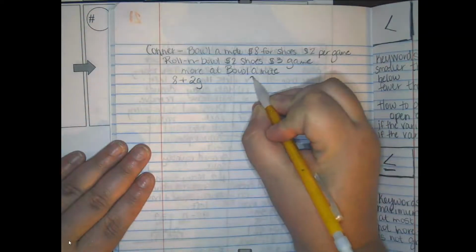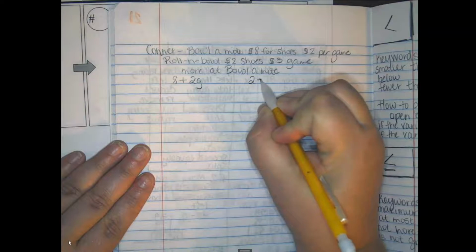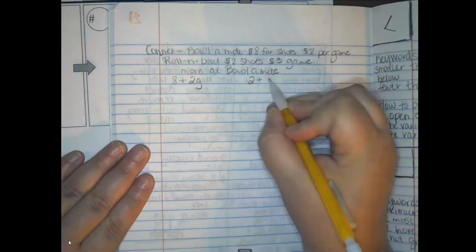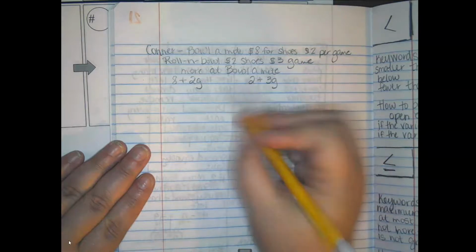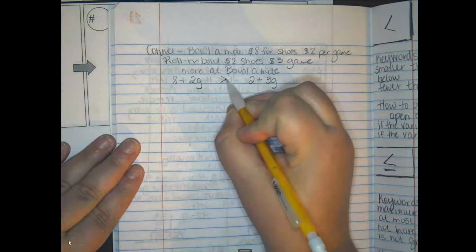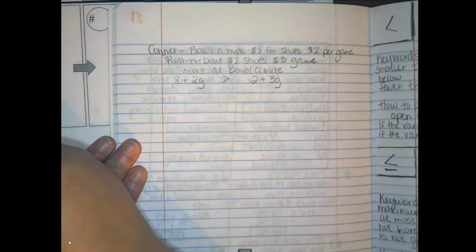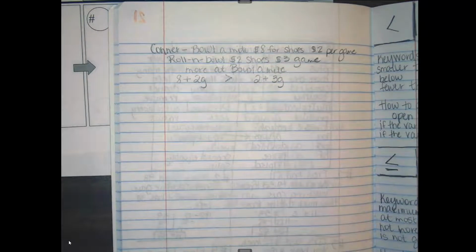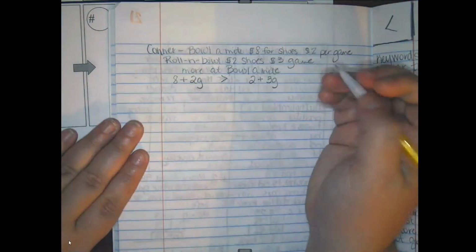Versus Roll and Bowl, which is $2 for shoes. That's a one-time thing. Plus $3 per game. Now we want to know when Bowl-O-Mite will be more than. So I know it's going to be this way, where it's eating the bigger side. But I need to decide, is it also okay for them to equal each other? I want to know when it's more at Bowl-O-Mite. So no, I don't want when they're equal. I only want to know when they're greater than.